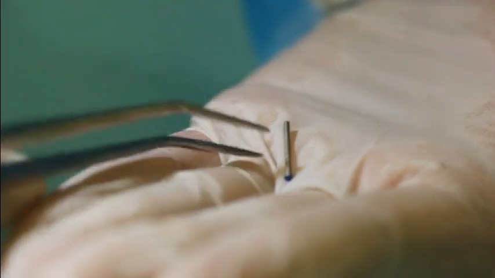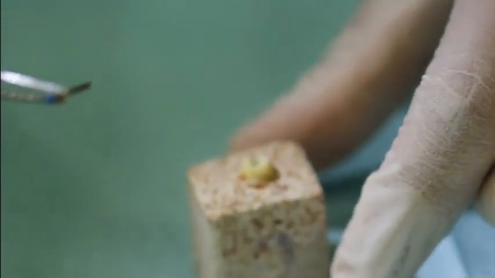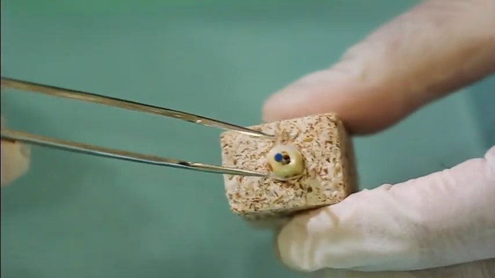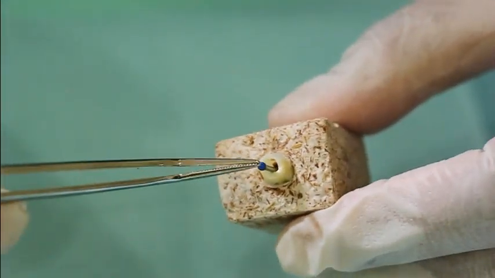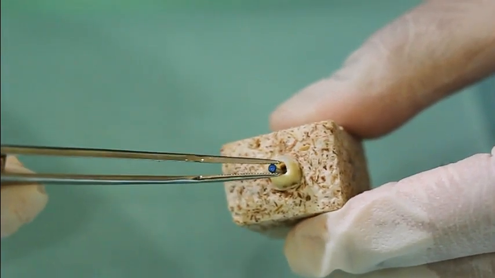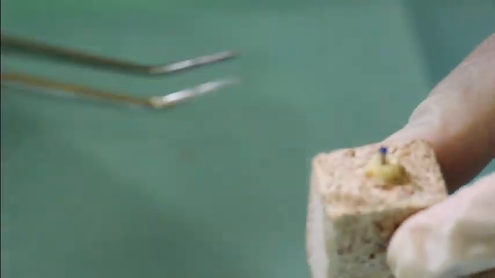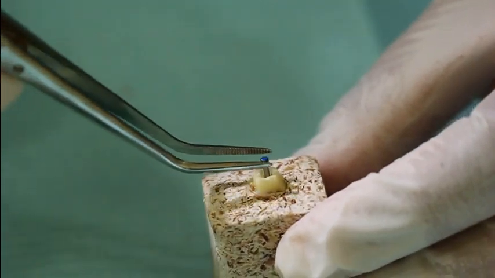Okay, so this is the temporary post from the PARAPOST kit that I showed you before. It is the same size as the impression post and the last drill. Place the post inside the canal, and then check the fitting.